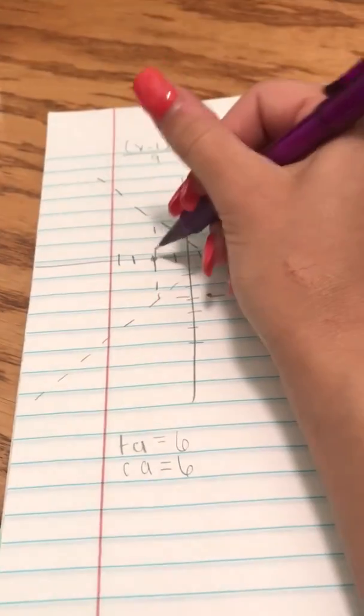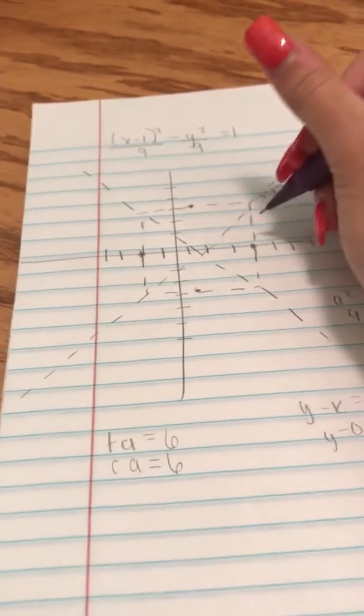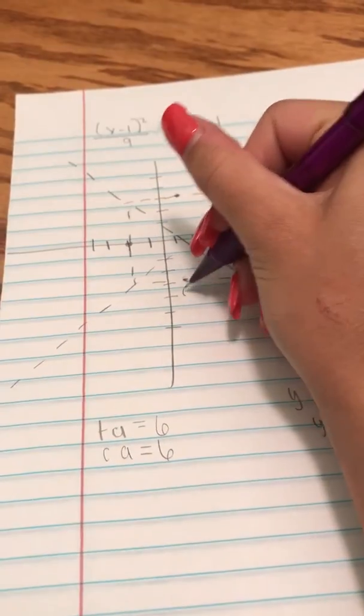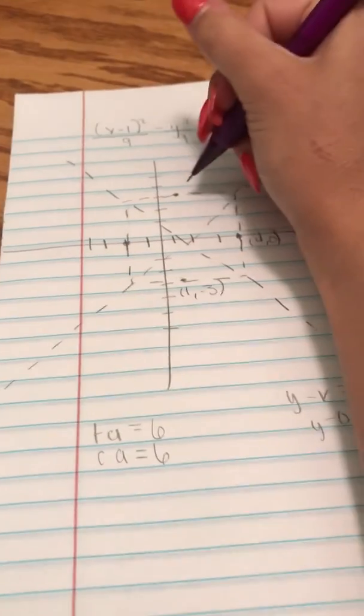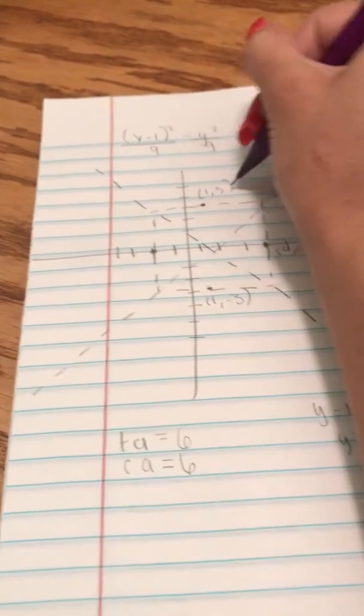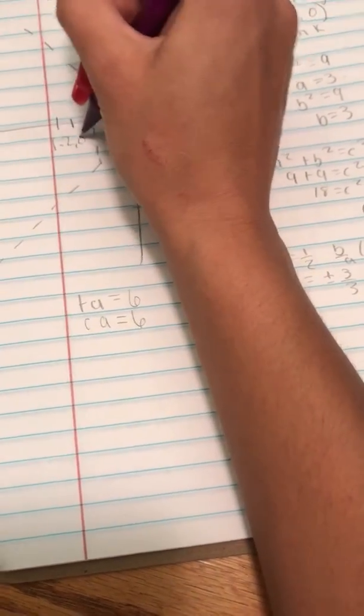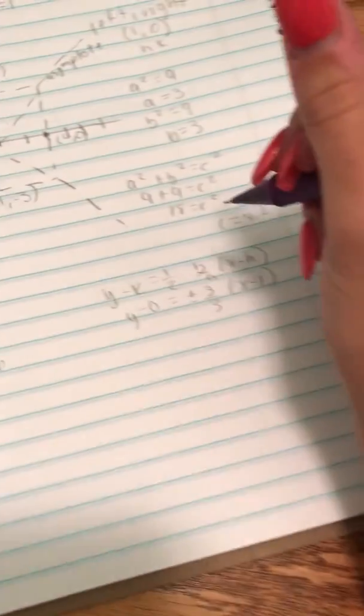And you're going to need to label your points, so make sure to do that when it's on here. So this one's like 4, 0. This is 1, -3, and then 1, 3, and -2, 0. And then you also need to find your foci.